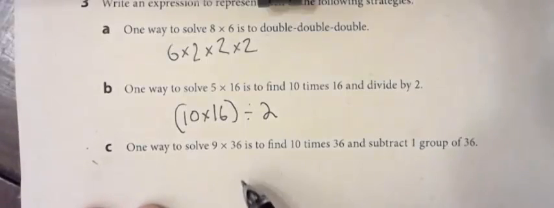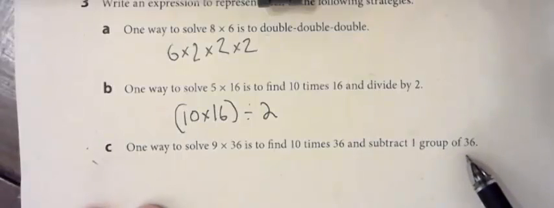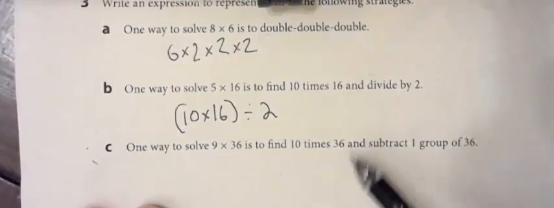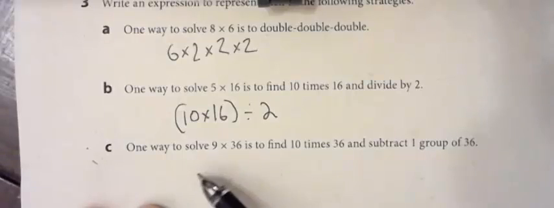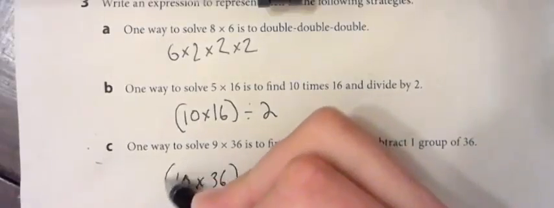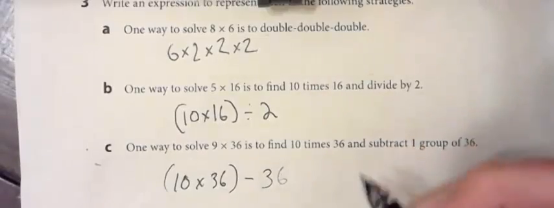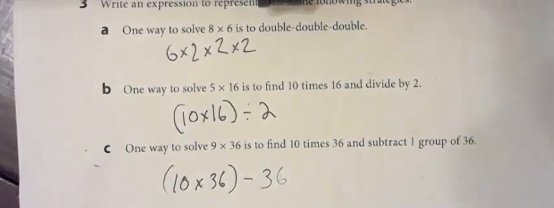And finally, one way to solve 9 times 36 is to find 10 times 36 and subtract one group of 36. And again, this is that whole idea, if we're using 9, then why not multiply by 10 first, because it's easier to do, and then subtract that extra group of whatever the second factor is. So that would be 10 times 36, and I'm going to put that in parentheses to let people know that we're doing that first, and then subtract 36, and that's going to give us the same answer.